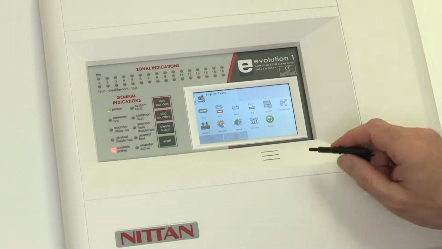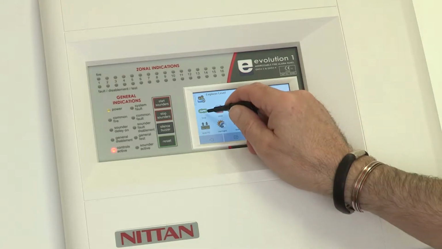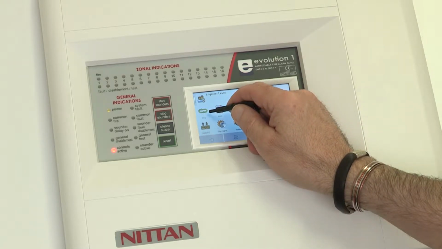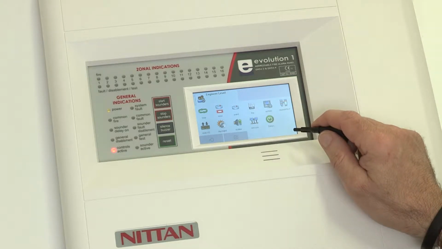Before you proceed, you will need to log in to access the panel controls. TGV 10 and 11 show the login procedure. Once you're logged into the home screen, the first icon is the green arrow for auto search function, which is covered in technical guidance video TGV 11.